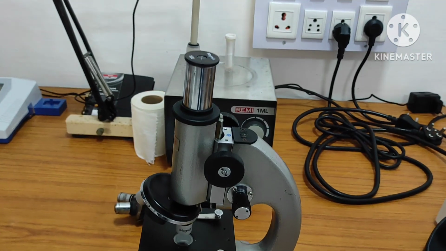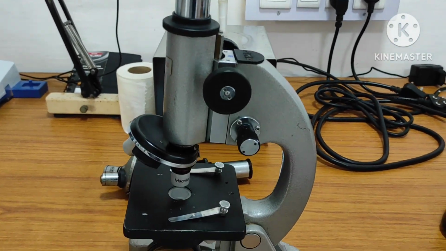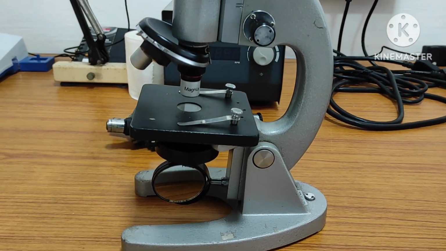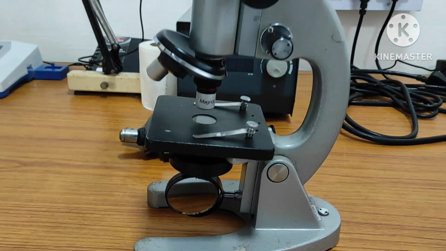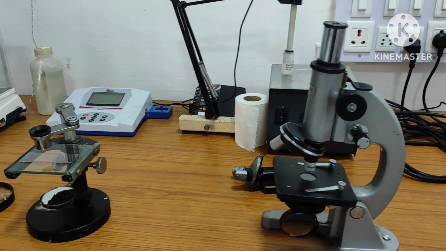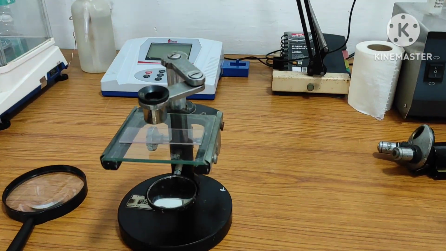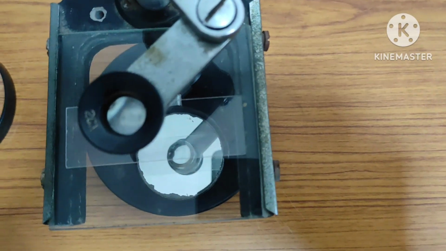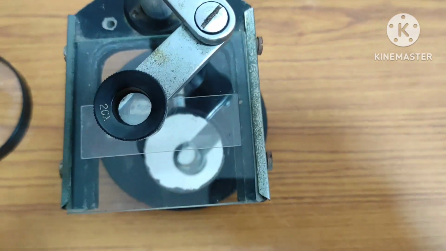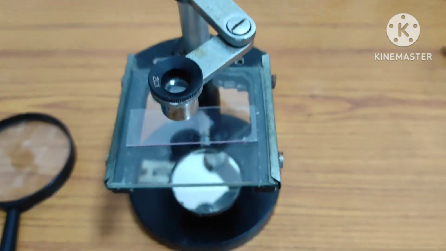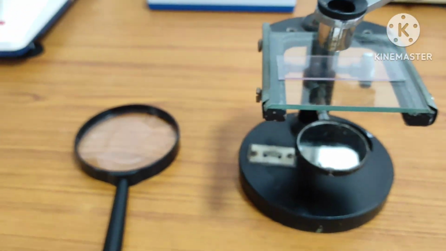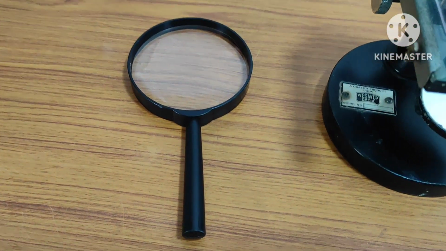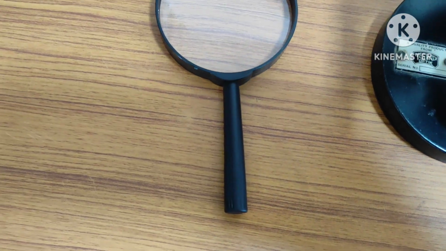Actually, Anton van Leeuwenhoek is considered the father of microscopy, and the first compound microscope was built by Hans and Zacharias Janssen. They were a father and son duo, lens makers and spectacle makers.